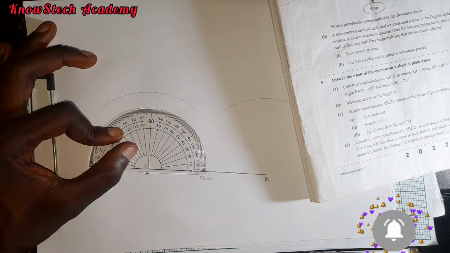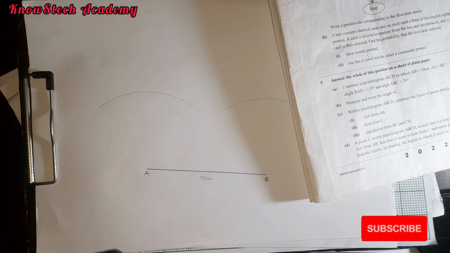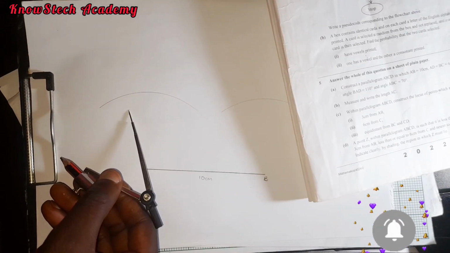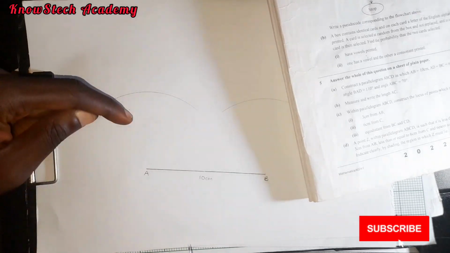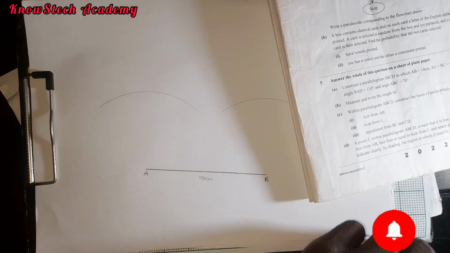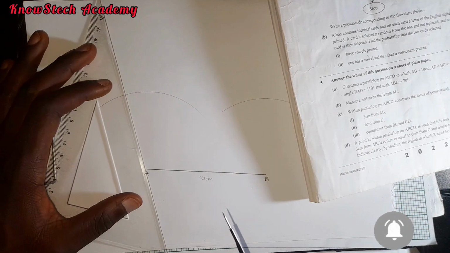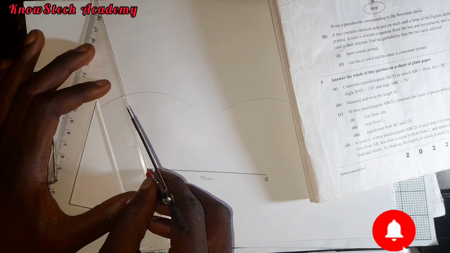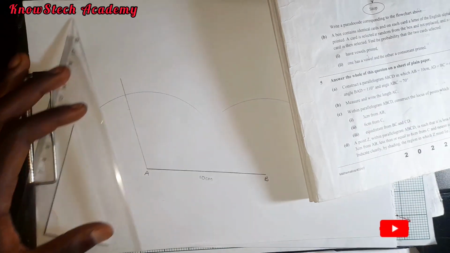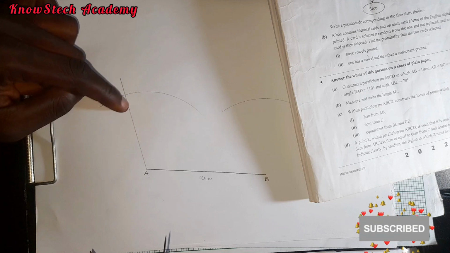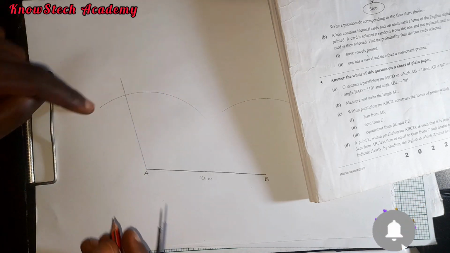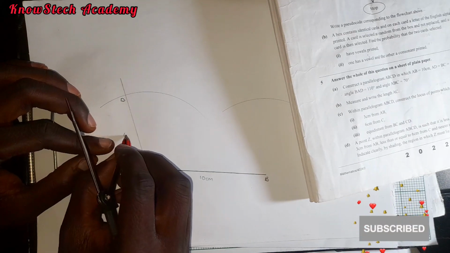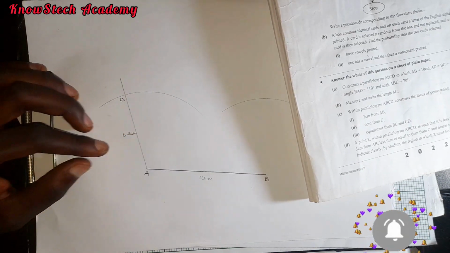Okay, put a mark. That mark I've indicated here, it's not that the line should end here. It means that the line is passing through that point. Okay, so let's just draw a convenient line passing through that mark. Okay, like this, we are good to go. So now where this line is crossing with this arc, that's where our D is. And this is 6.5 centimeters.